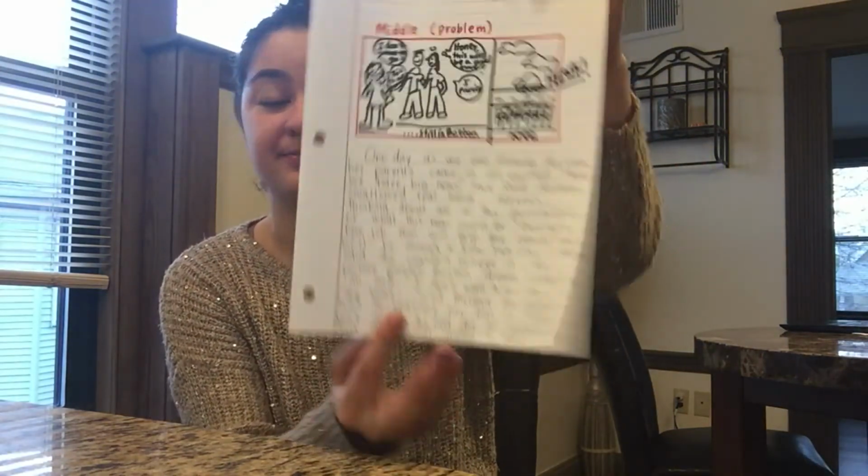You could use punctuation like exclamation marks. Okay, so I'm going to read you my middle, and then I'm going to put these pictures at the end, and you're going to use it as examples for when you write yours all on your own. I know you can do it. All right, here is my middle page.